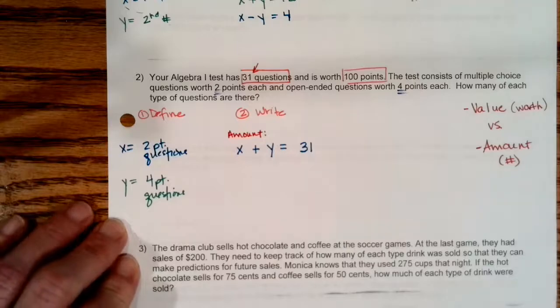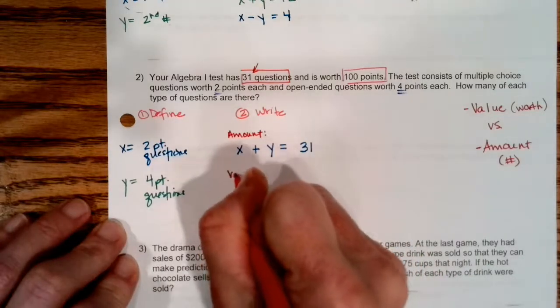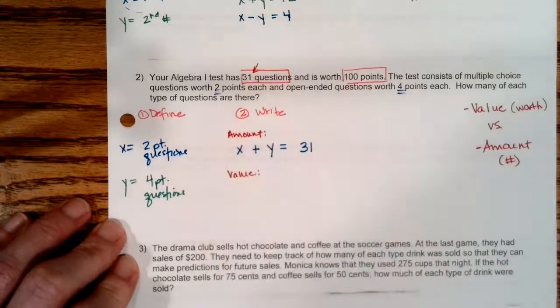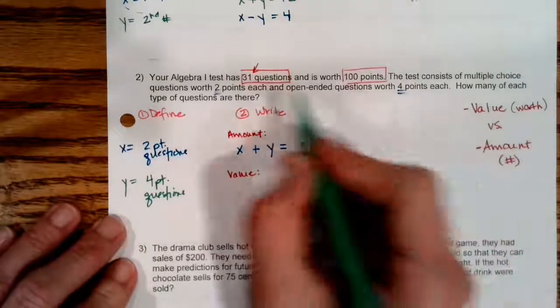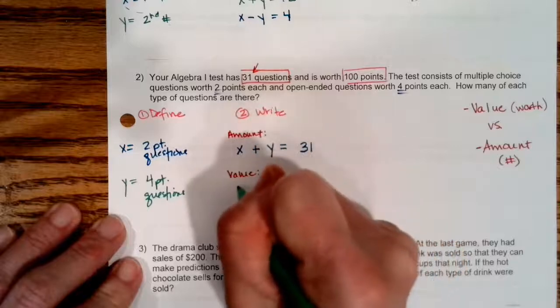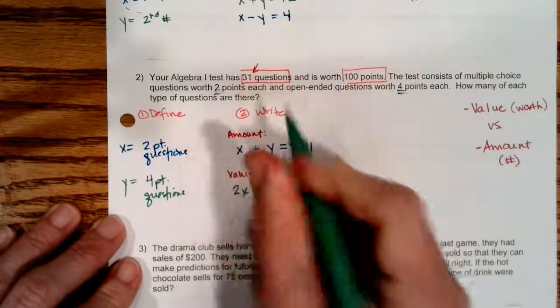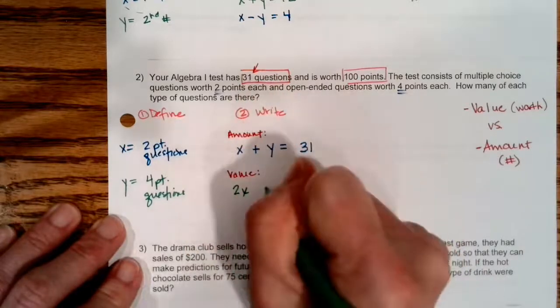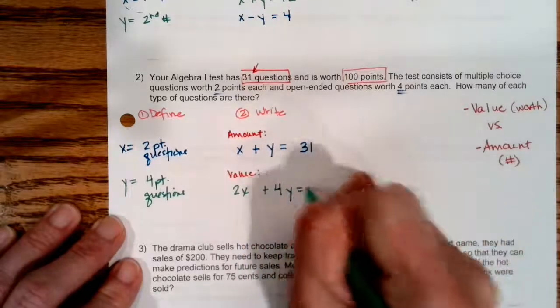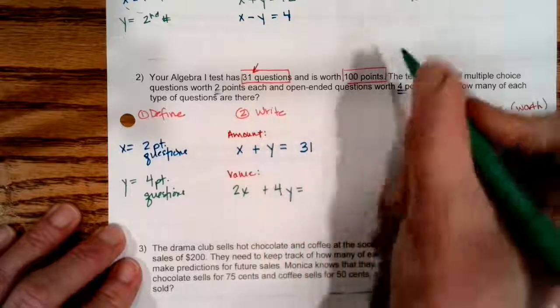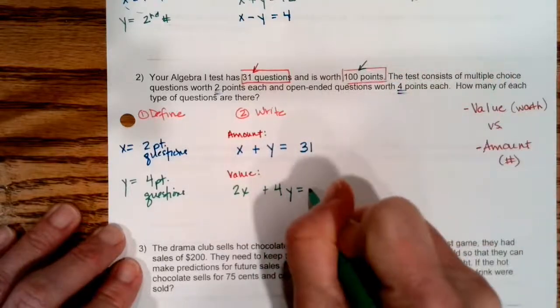Now when I'm going to look at the value part of the story, I have to look at what is everything worth? So I get 2 points for every 2-point question, and I get 4 points for every 4-point question. Okay, so what is the test worth? There we go. It is worth 100 points.